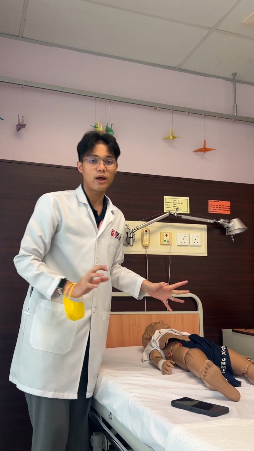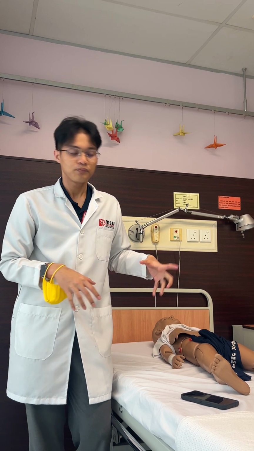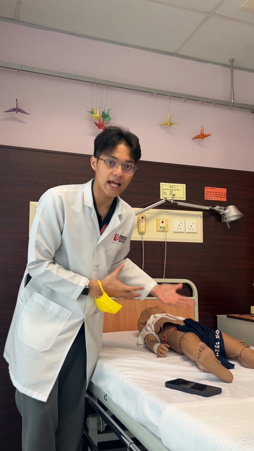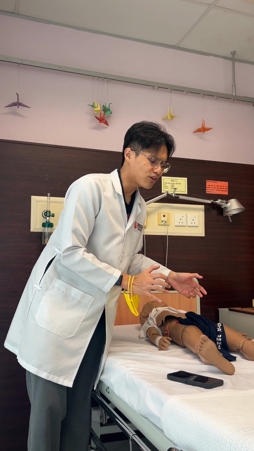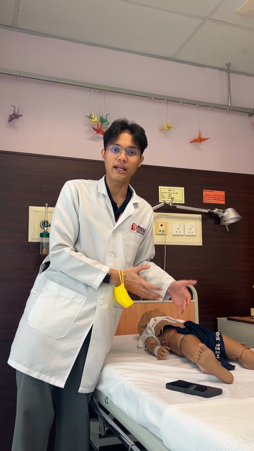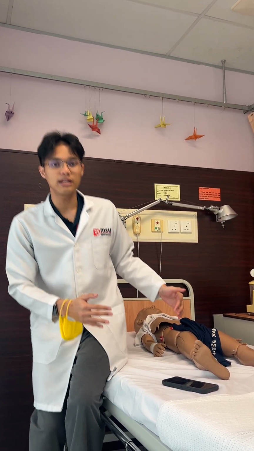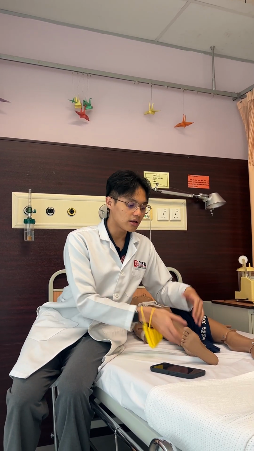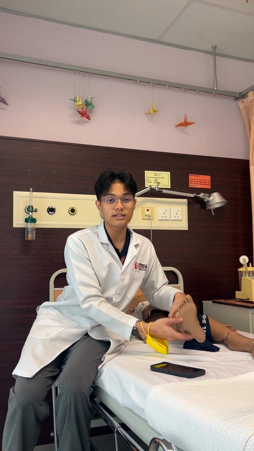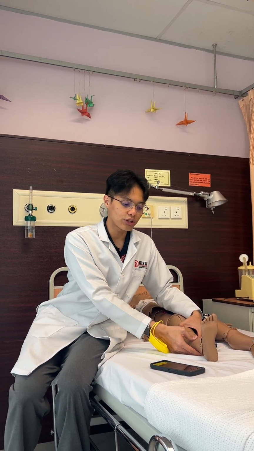Okay, first of all, we start with the inspection. Now when it comes to the limb, we have to look for any gross skin deformities, any open wound, any injuries, any lacerations, any avulsions, or any bleeding. Second of all, we need to look at the symmetry of the limb. Make sure whether one of the limbs is shorter than the other, and then look at the position of the limb itself. Whether one is externally rotated, one is internally rotated.